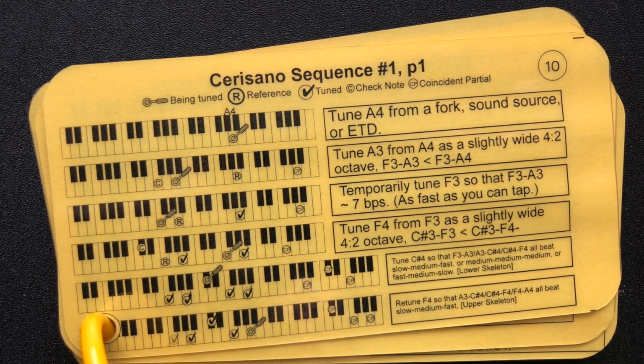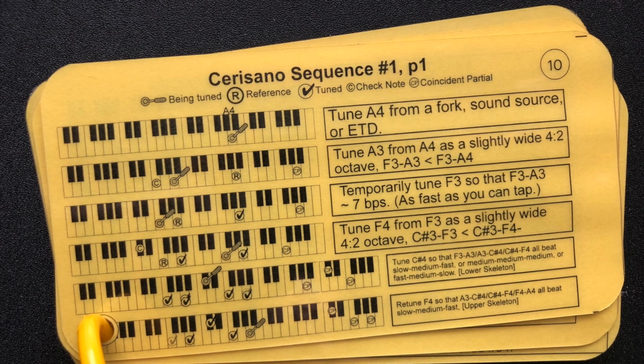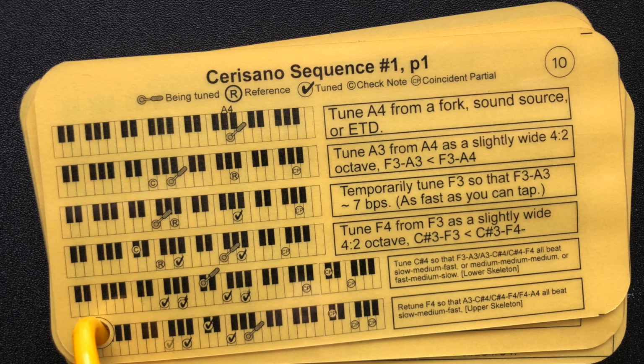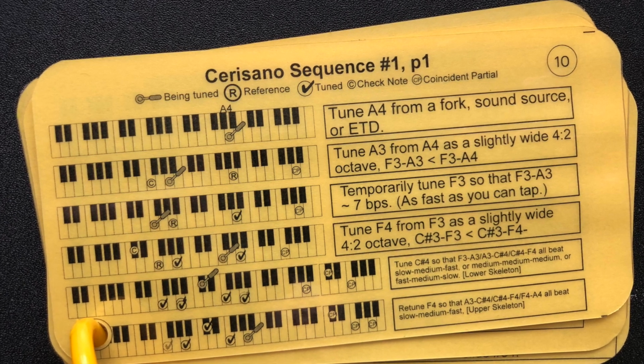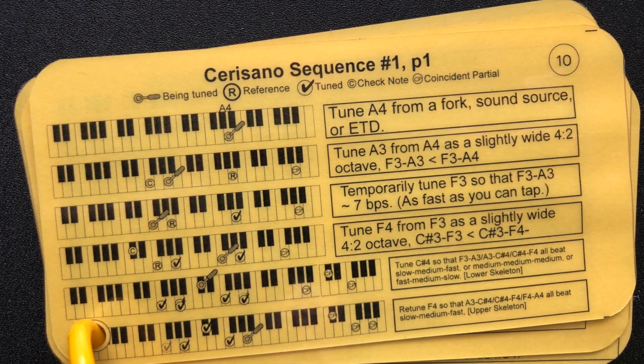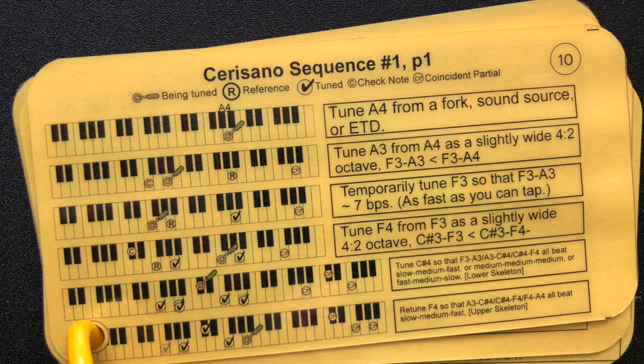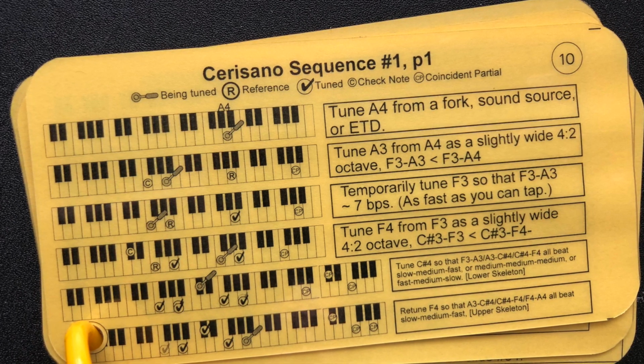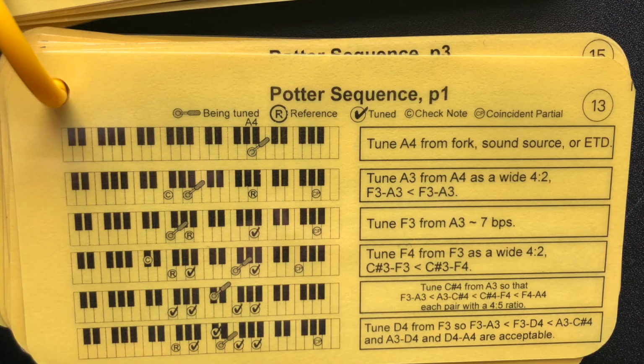This is better, but it uses only one side checks. For example, tuning the B flat, it's checking A C sharp and B flat D, making sure that we have a difference in speed. For example, that the B flat D is faster than the A C sharp. But how much faster? We don't know. It's just a guess. The next sequence is the Potter sequence.